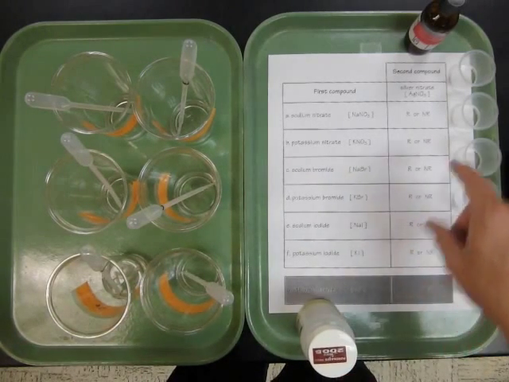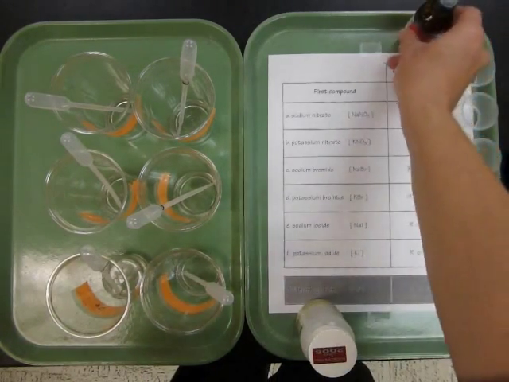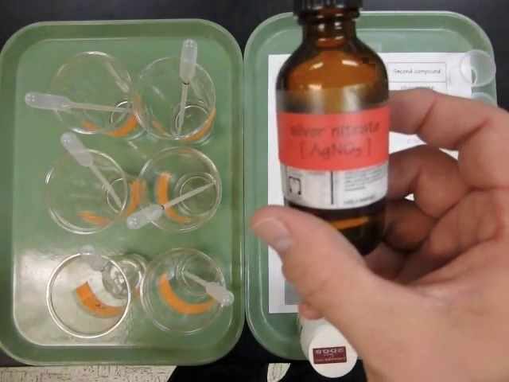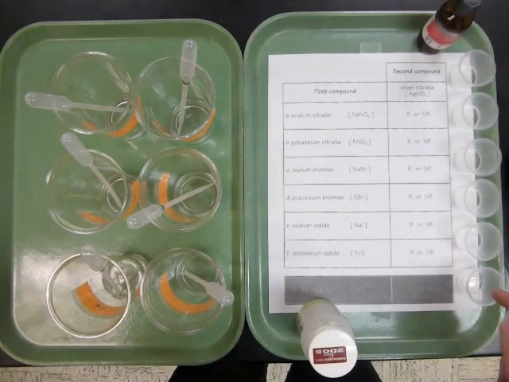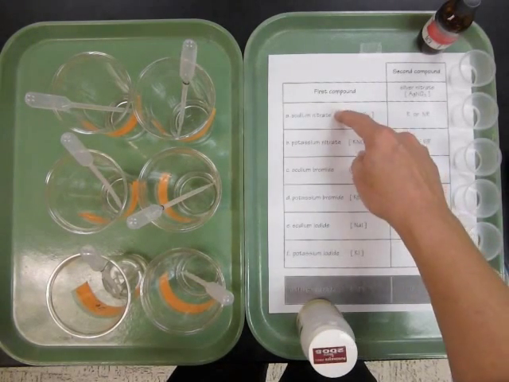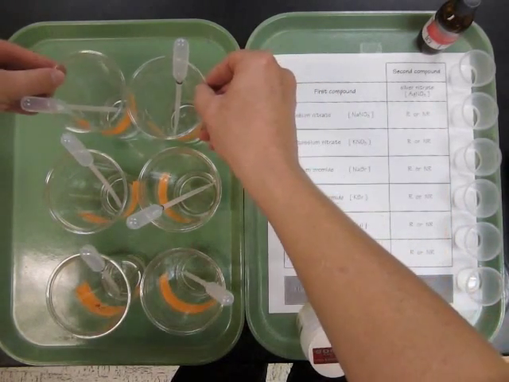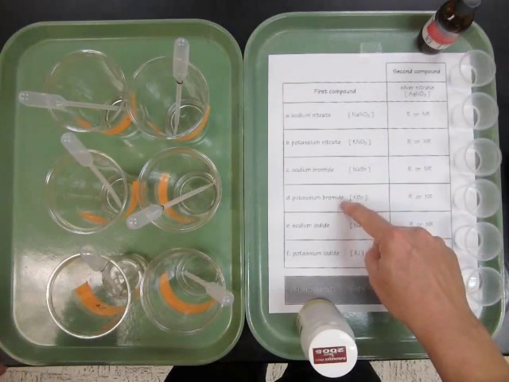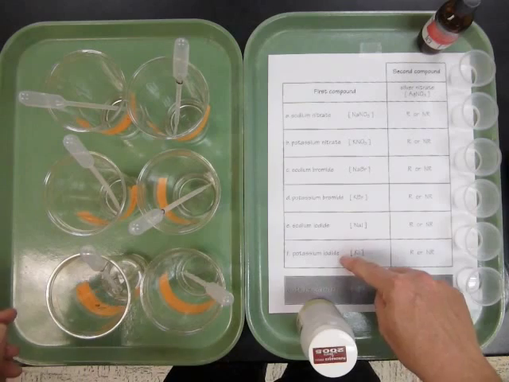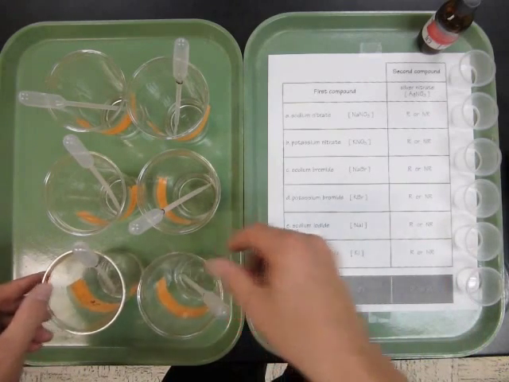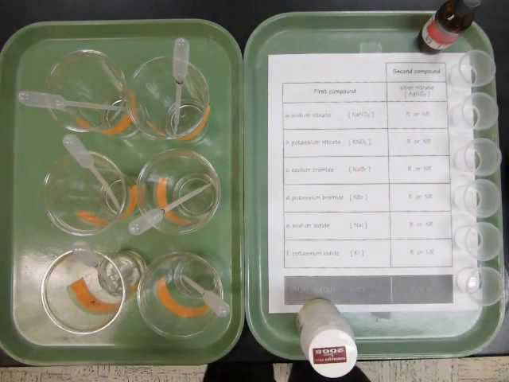So what I have here are several small cups. Each one of them contains silver nitrate. That's going to be our testing substance. And we're going to combine each of these silver nitrate samples with sodium nitrate and potassium nitrate from these cups, sodium bromide and potassium bromide from these cups, and sodium iodide and potassium iodide from these cups. And we'll look to see if there's a reaction or not.